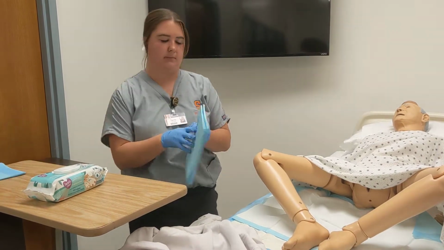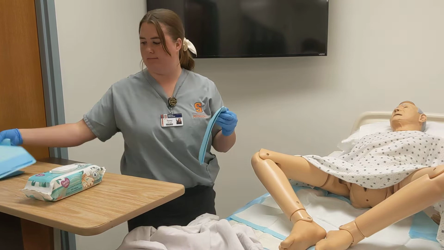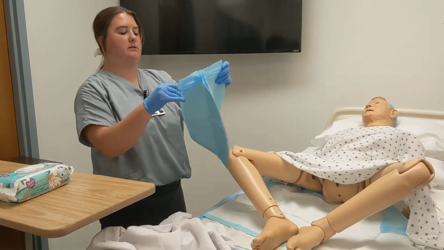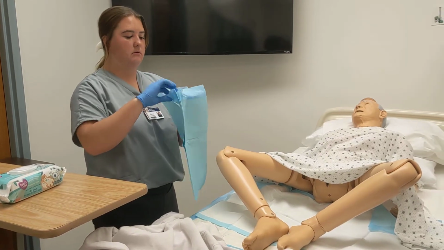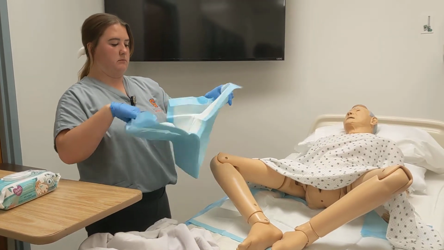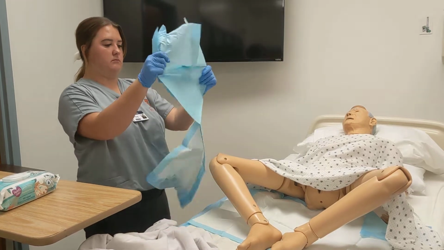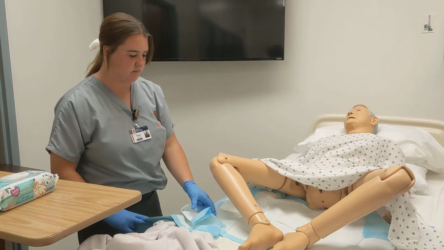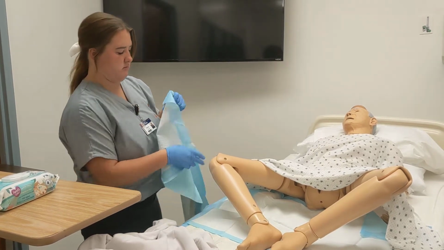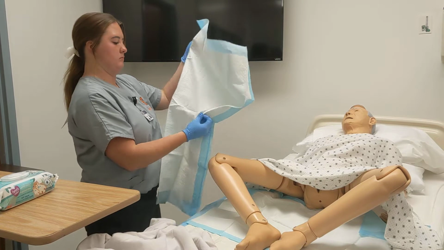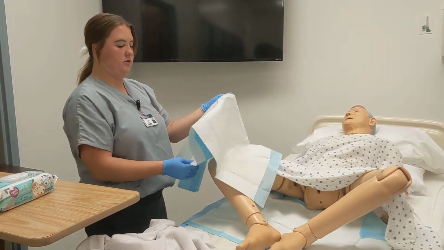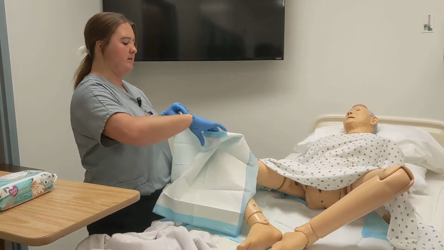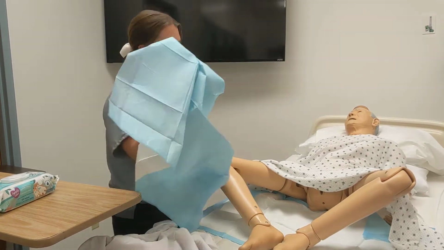So there's 2 underneath their bottom. There's 3. Okay, so first we'll just put this under. So this is just our waterproof pad that we'll put under them to protect the bed and the bedding if we get anything on it.